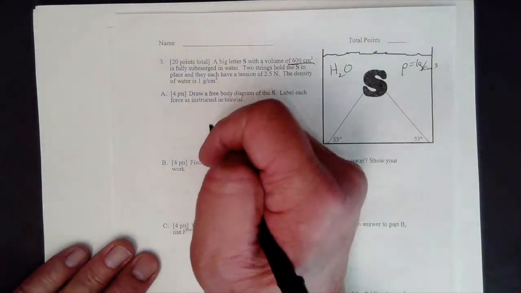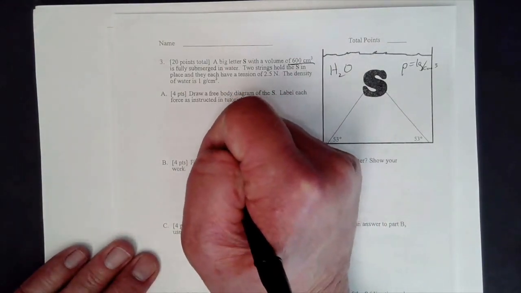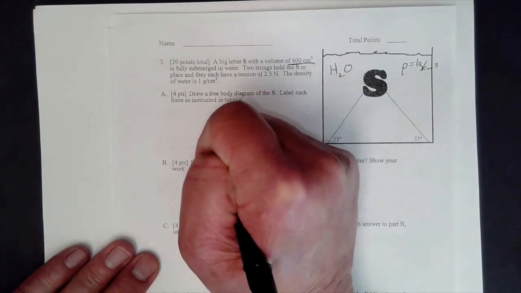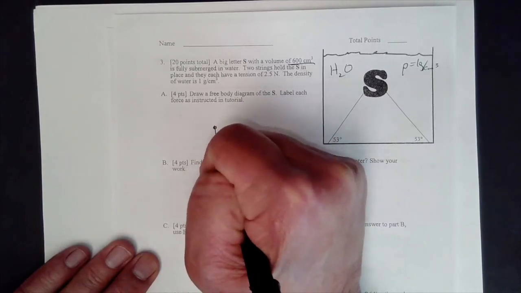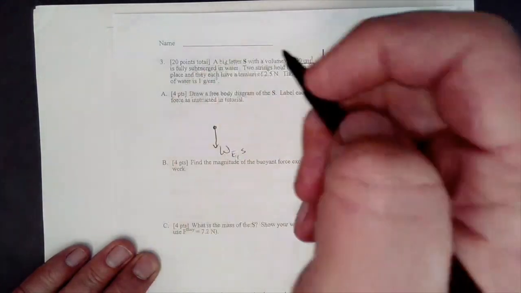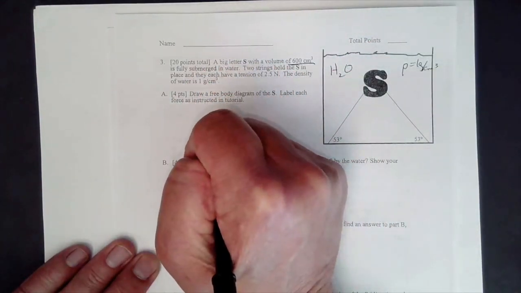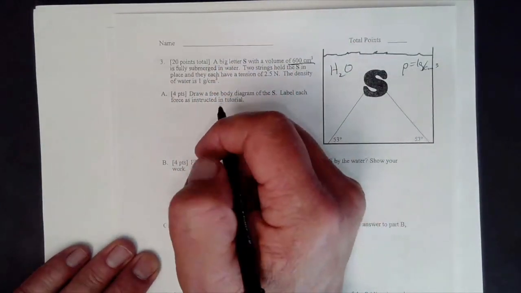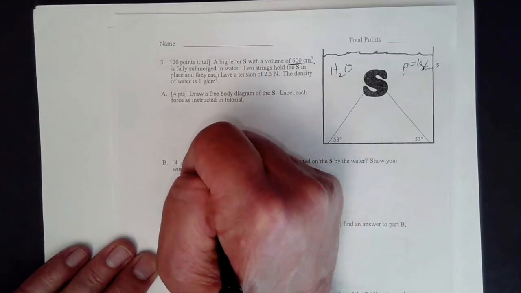If I draw a free body diagram for the S, I'm going to have a weight force, the earth pulling on the S. I have a tension force that is going like that.